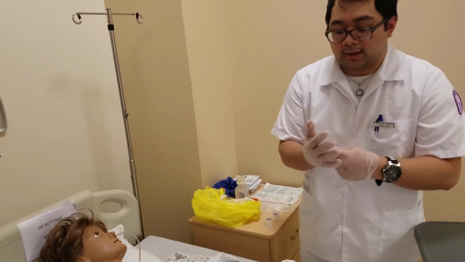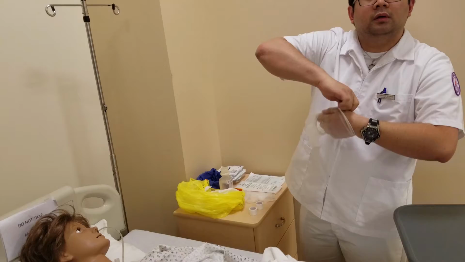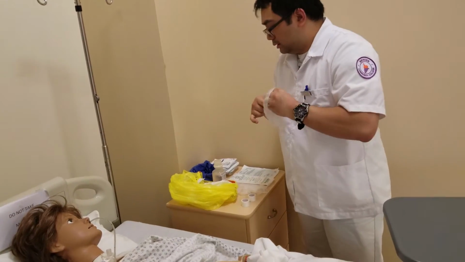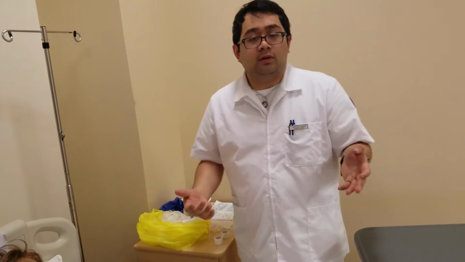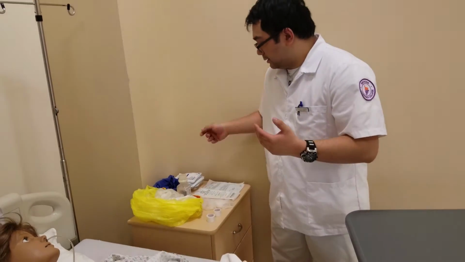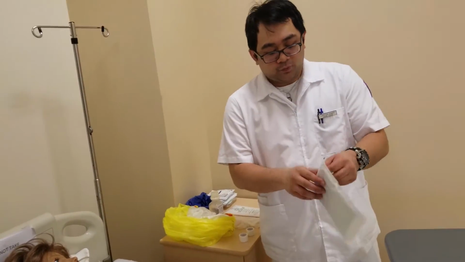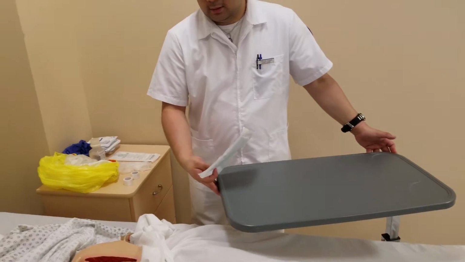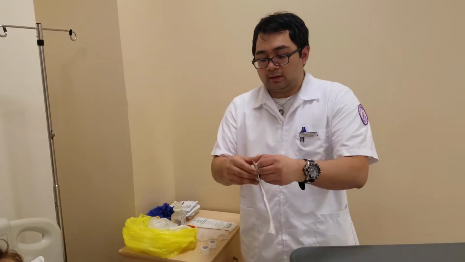So our next step is to remove our gloves. Then we're just going to wash our hands. If that's not really available for you, use some hand sanitizer and get that over and done with, because we're going to be now setting up our sterile field. So I have a table right here, and you may want two, just in case.